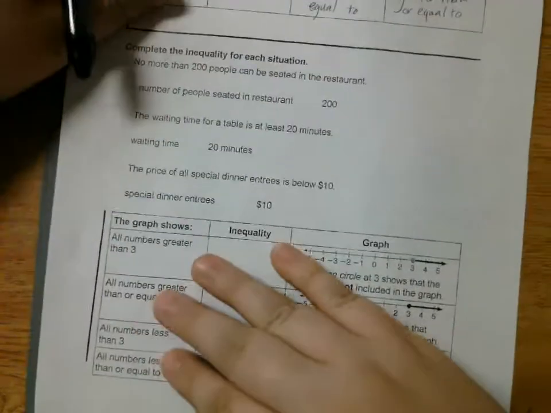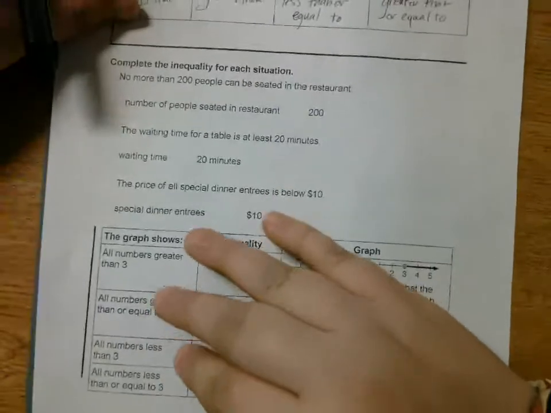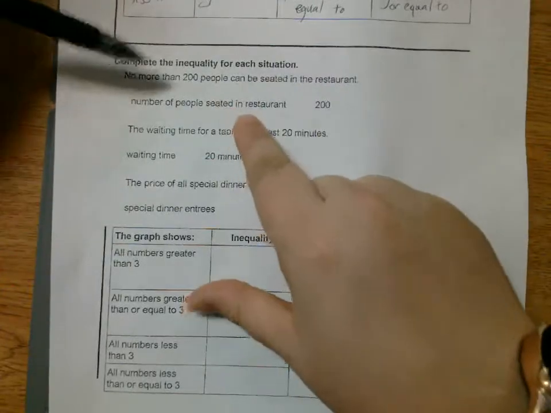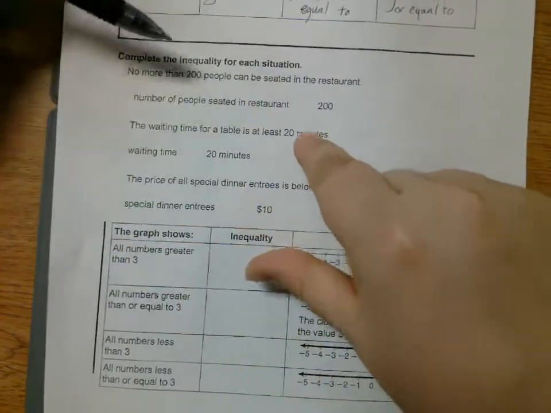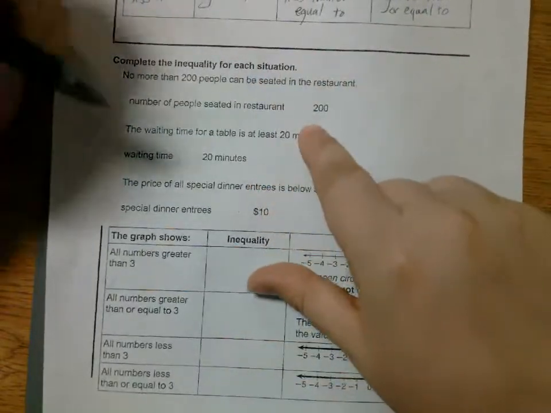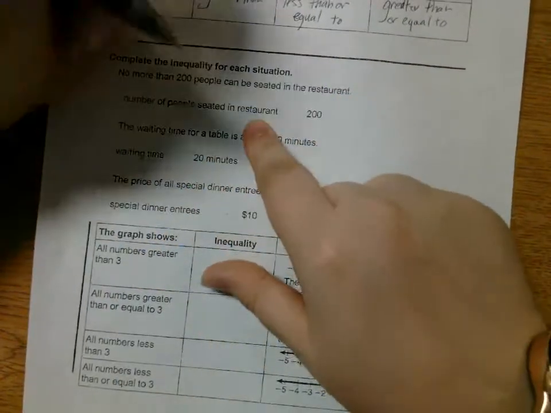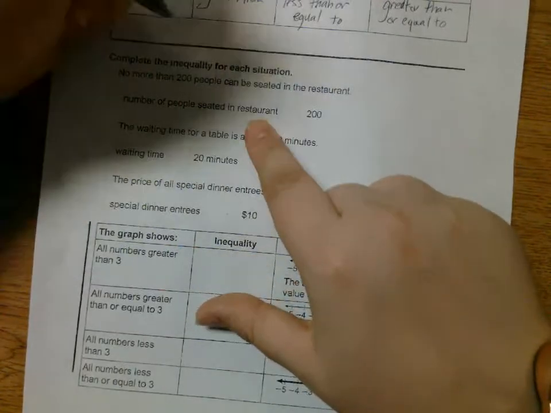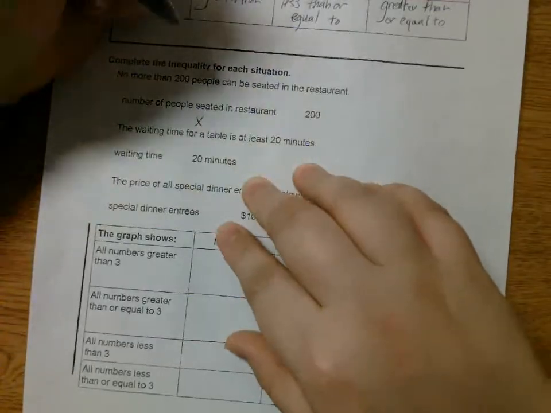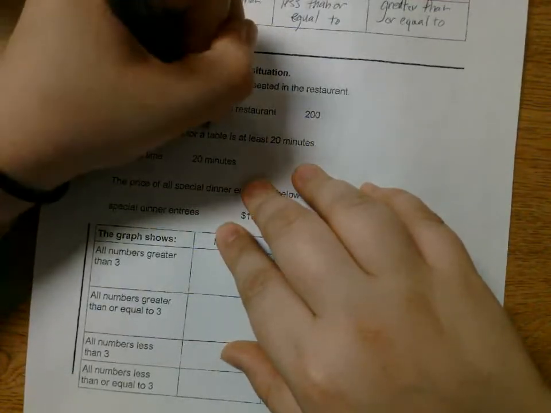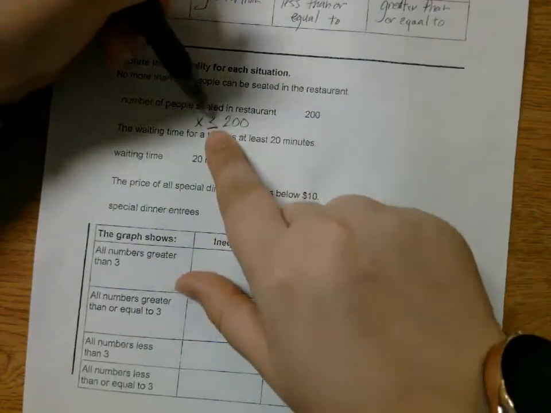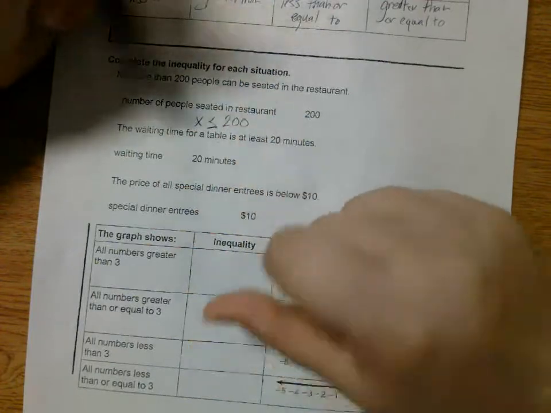When we're comparing inequalities, take this: no more than 200 people can be seated in the restaurant. That means the number of people seated in the restaurant could be 200, but no more than that. So we would write it as x, which means all numbers, less than or equal to 200.